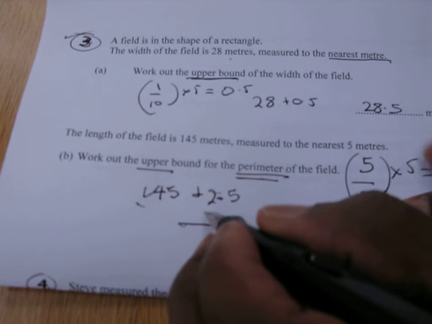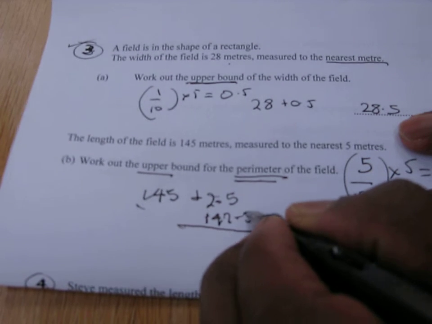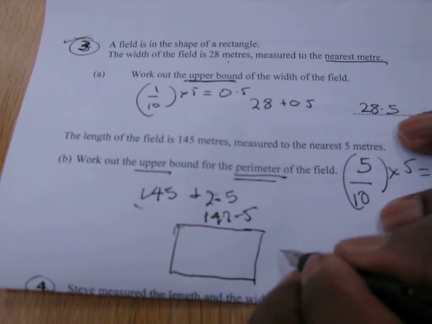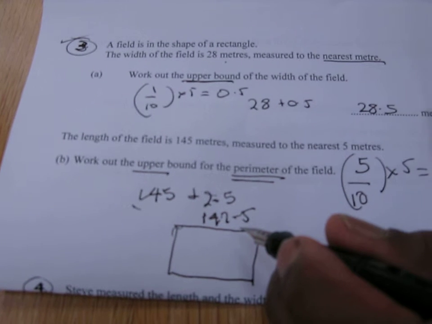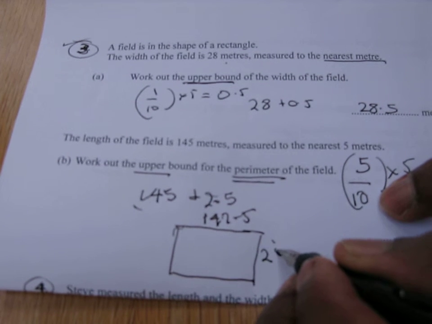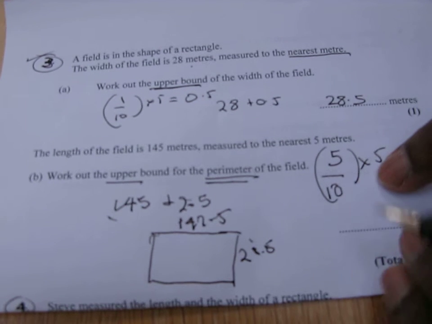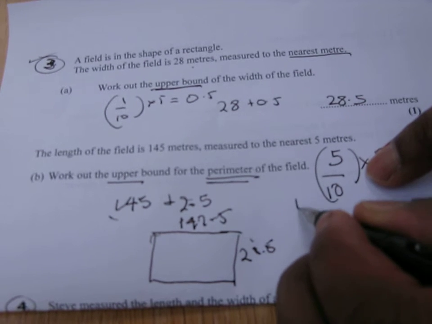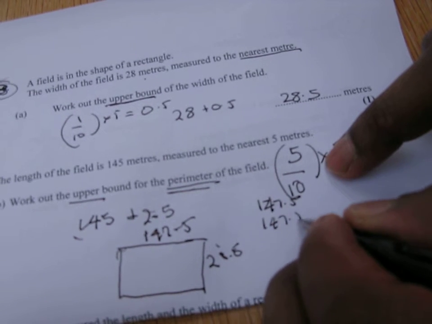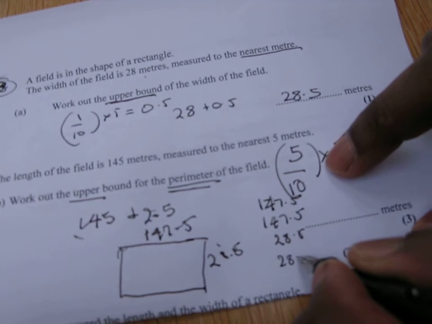Okay, so our field is going to look like this. There's the perimeter. This will be 147.5. We'll have the same again at the bottom, and then on the sides we know the upper bound is 28.5. So to find the perimeter, we're going to go 147.5 plus 147.5 plus 28.5 plus 28.5.